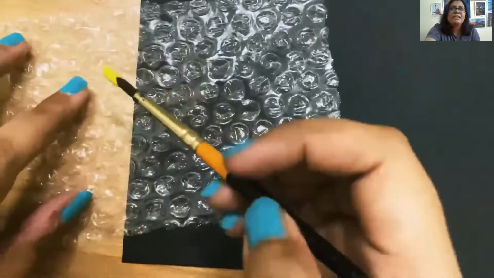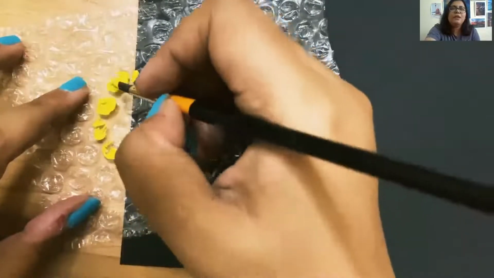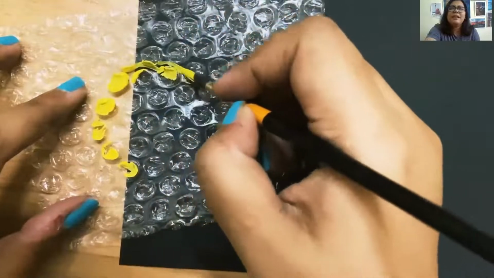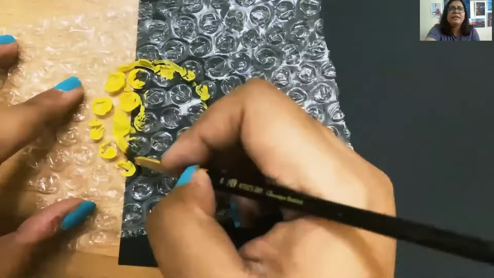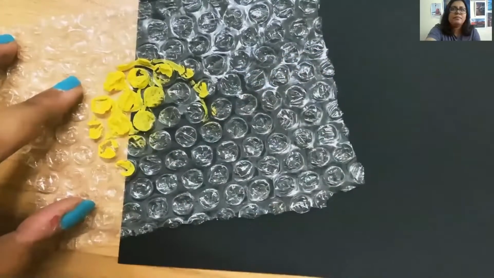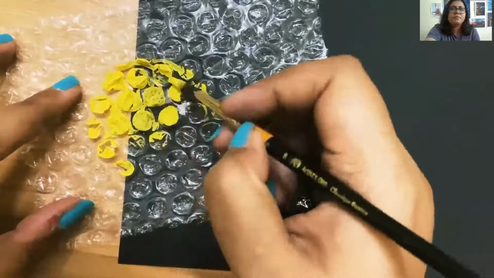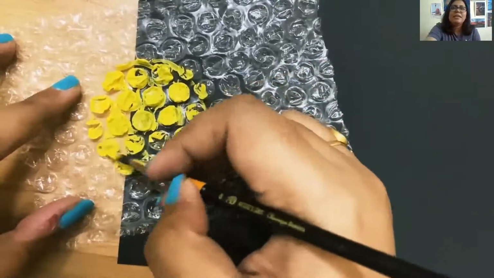Okay, and make a circle like this. It will be difficult, I know, but just make a rough circle. It doesn't need to be a complete circle also. Just make a rough circle and fill it up with the color like this. Keep taking color and make a rough circle.